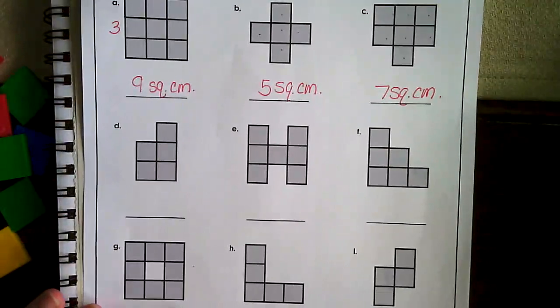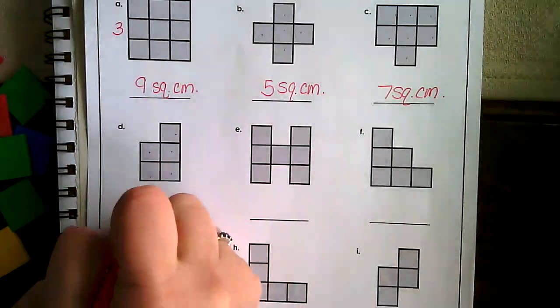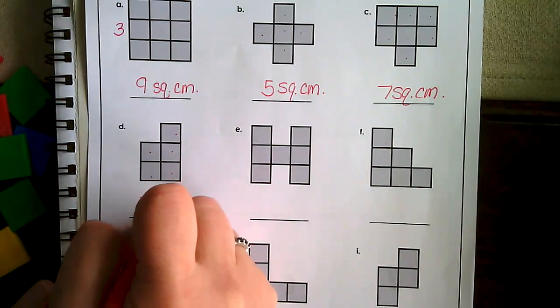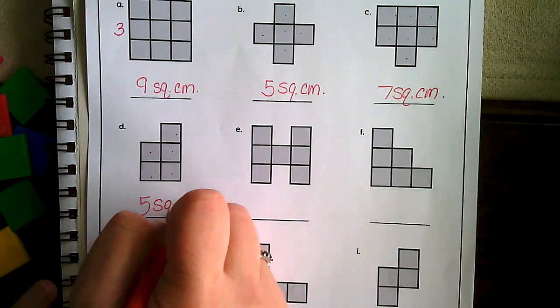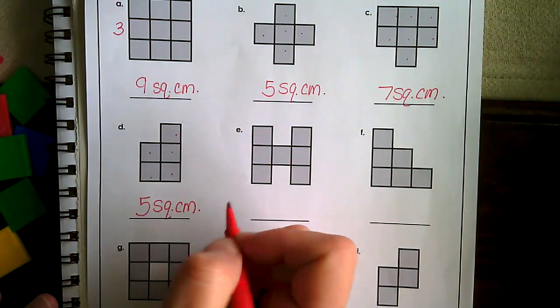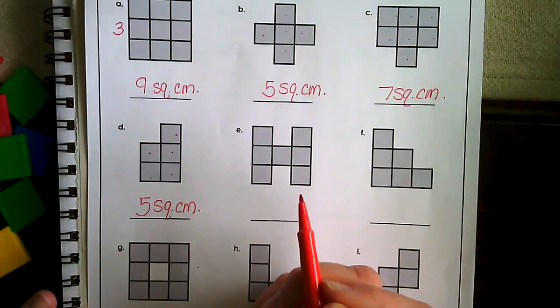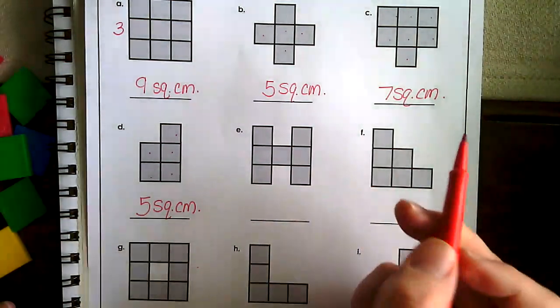Okay, looking at D. 1, 2, 3, 4, 5. This area is 5 square centimeters. Remember, when we measure area, all we're doing is just finding the space inside an object.